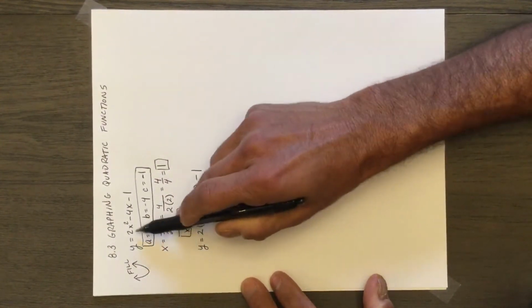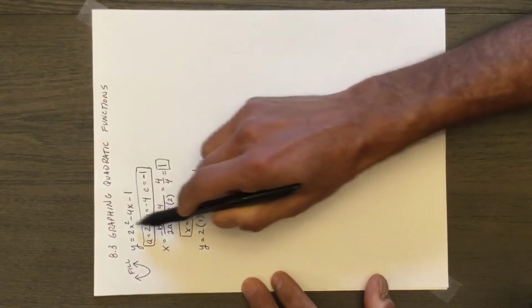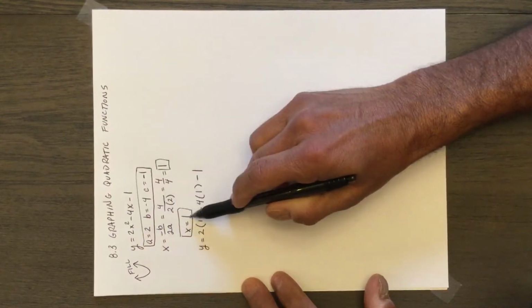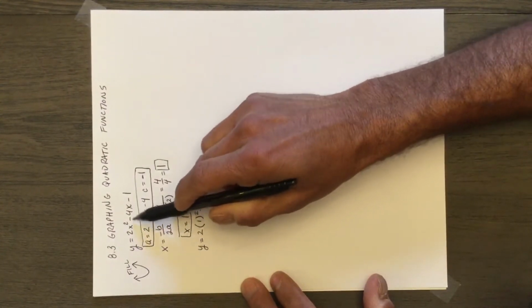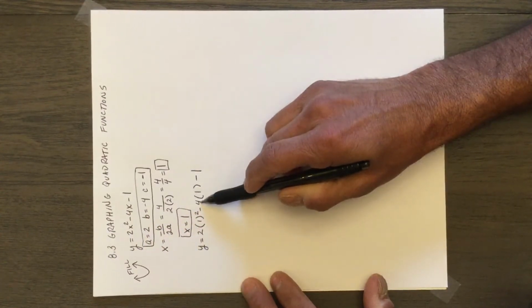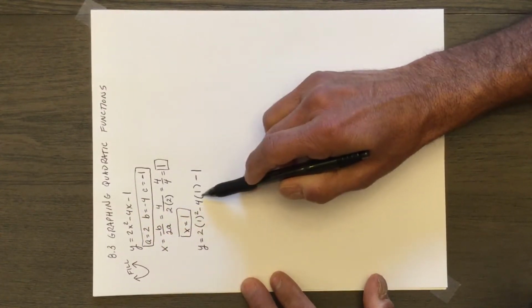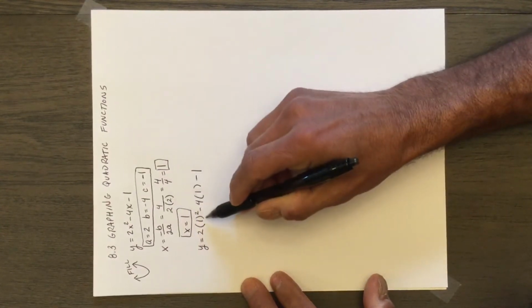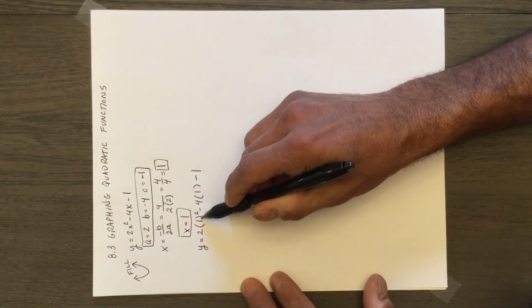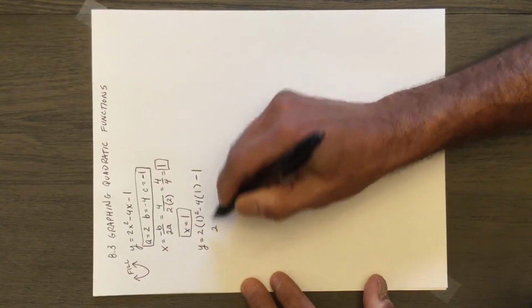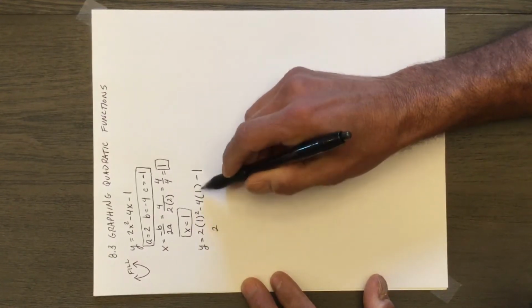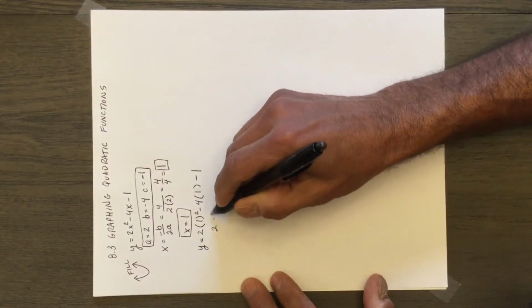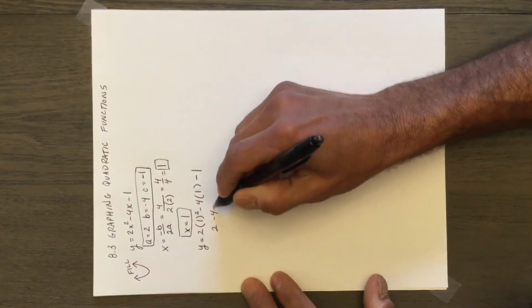So that 2 is the same as that 2. That x is where we put the 1 in. Then it says minus 4, so we say minus 4. There's another x, so we put a 1 in there. And then we figure this out. Now follow your PEMDAS, okay? 1 squared is 1. 1 times 2 is 2. Negative 4 times 1 is negative 4. And then you have a minus 1, okay?